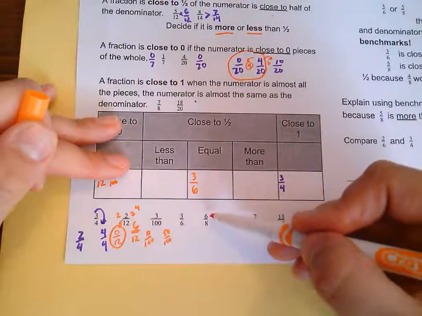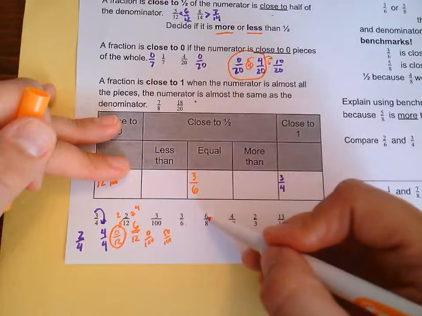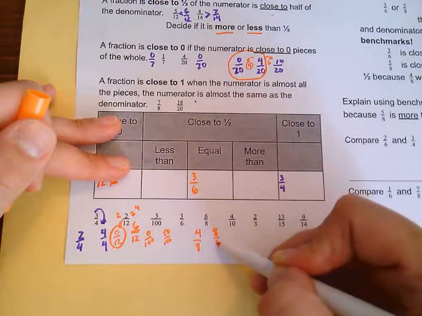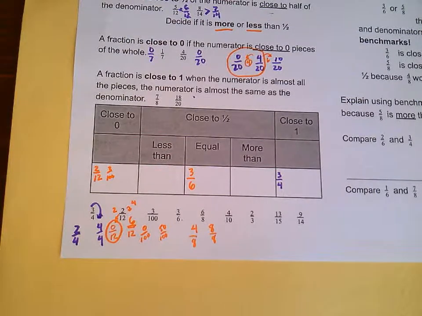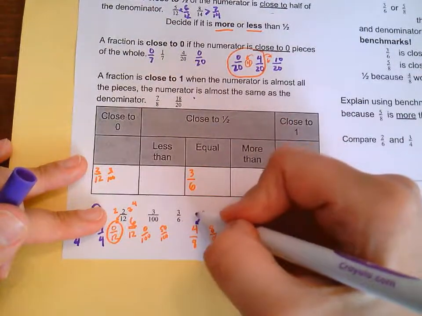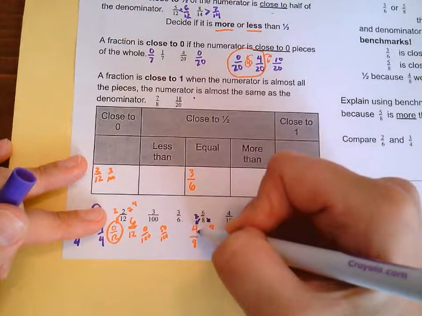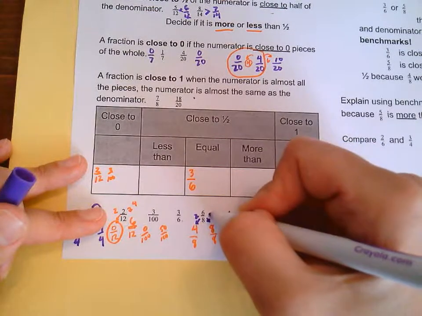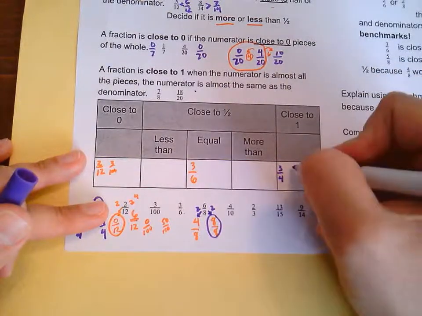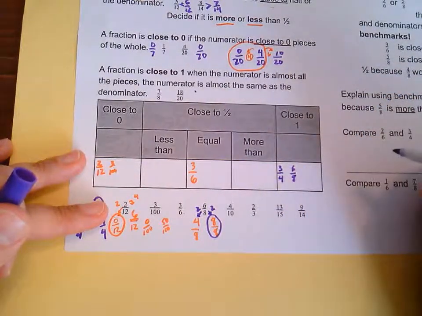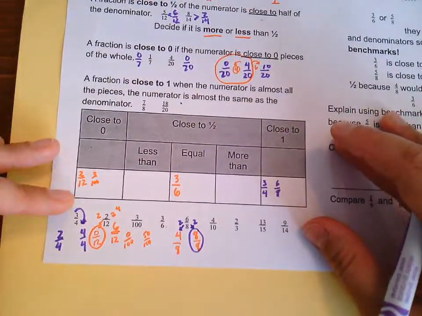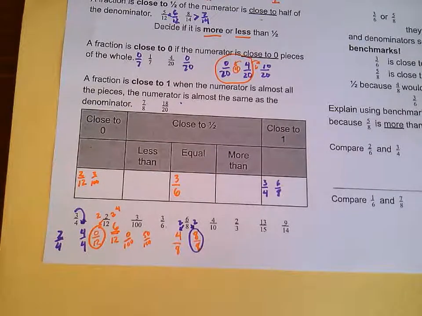All right, let's go to 6/8. Now I can tell that it's more than a half because 4/8 would be a half, and then a whole would be 8/8. So now I want to think, how far am I away from a half? How far am I away from a whole? And I am 2 away from a half because 4 plus 2 is 6, and then I'm 2 away from being a whole. And whenever we're right in the middle, we want to round up, so 6/8 is going to be close to a whole. All right, take a moment to try 4/10 on your own, and then meet me back here to see how you did.